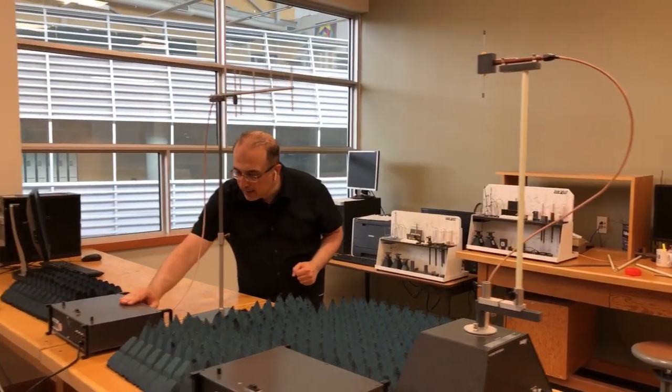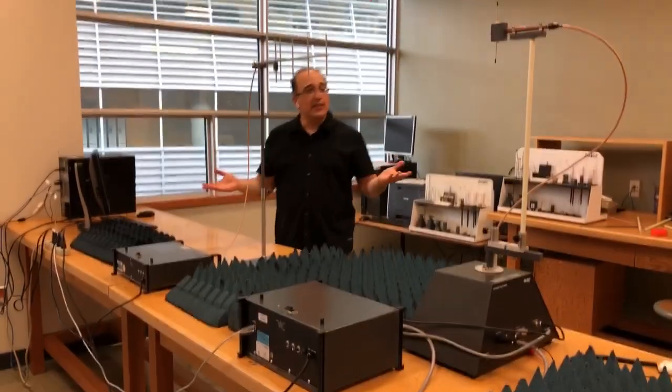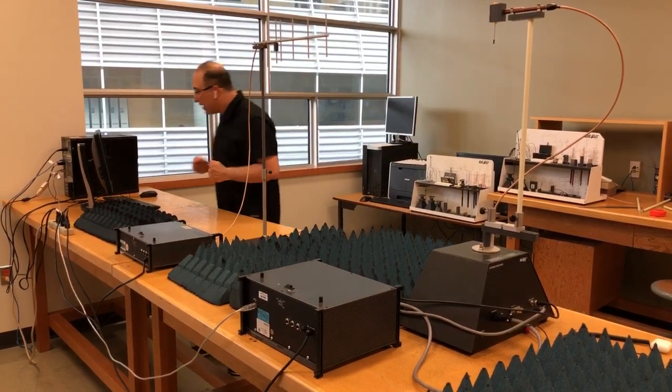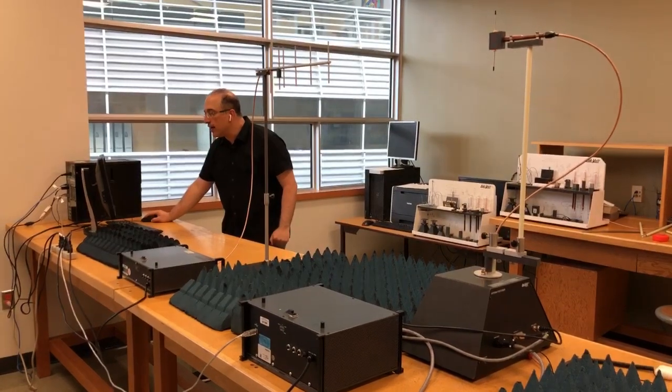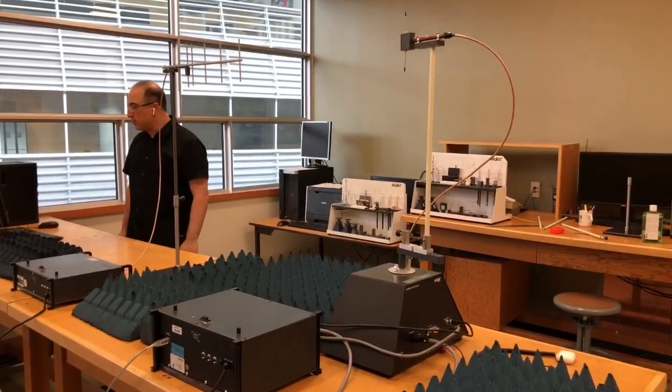So I'm going to turn the RF power on. It starts beeping to tell us that now it's on and you have electromagnetic radiation. And then I go to acquisition and start the measurement process.